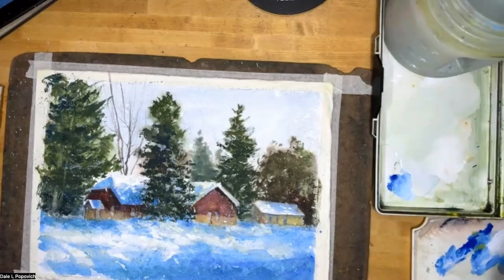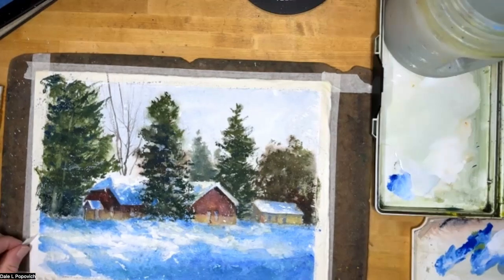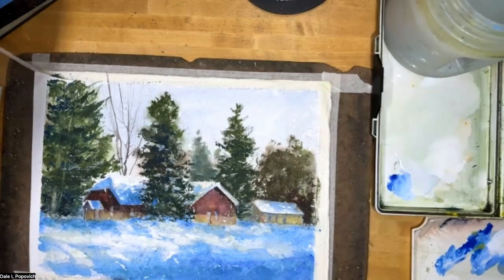And let's see what it looks like without the tape on it. And this is our last session of this 5 weeks.